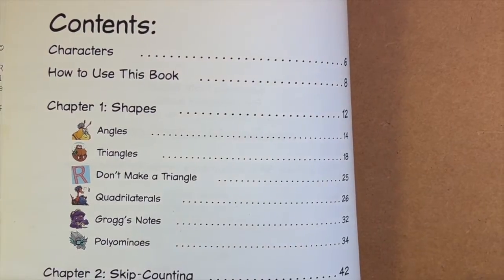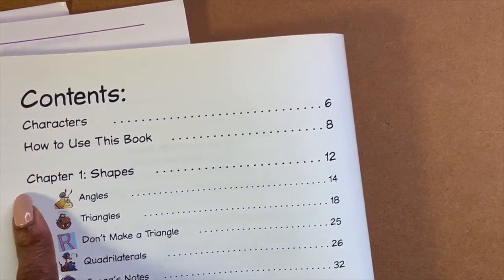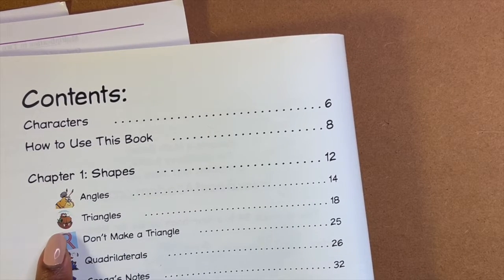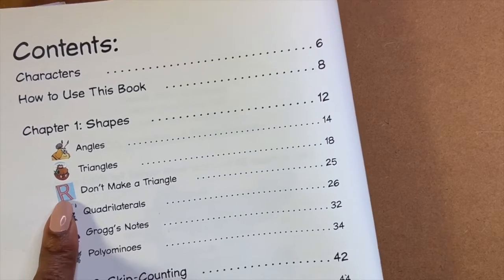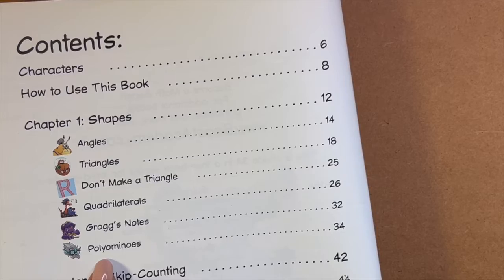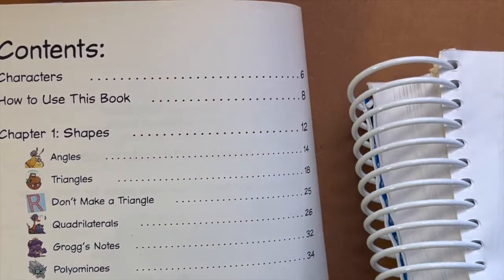But at the jump, it won't. So just look for keywords. In this case, Chapter 1, shapes or geometry. So we have angles, triangles, more triangles, quadrilaterals, Grog's notes means nothing to you right now. And then polyominoes, just know geometry, okay? That was Beast Academy.